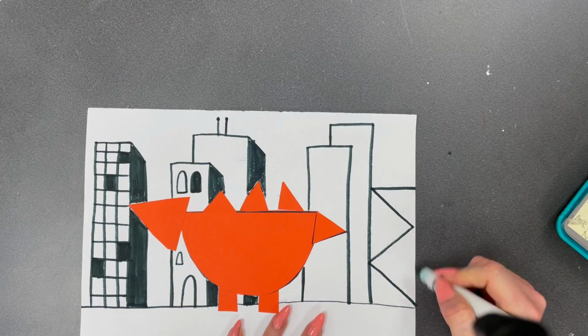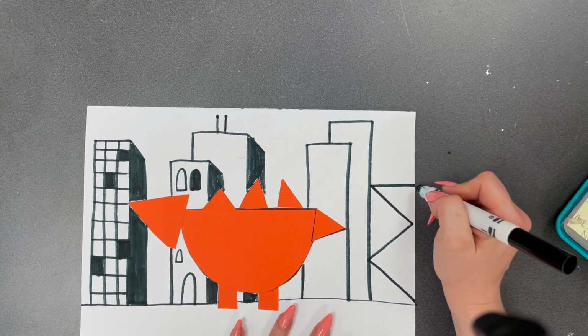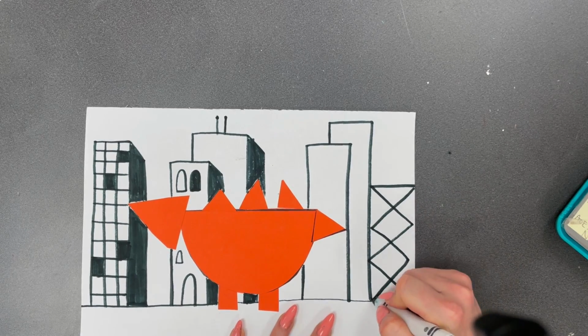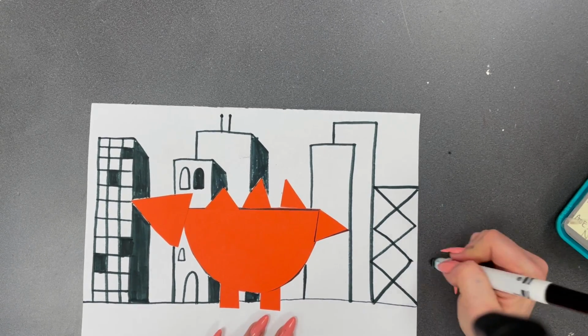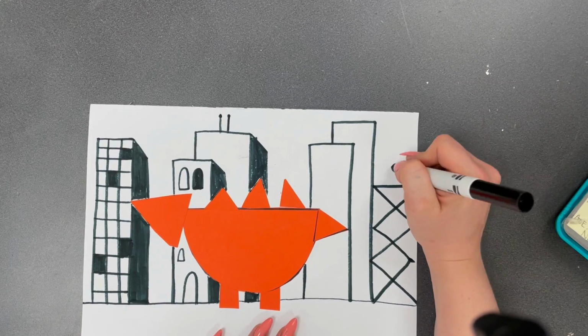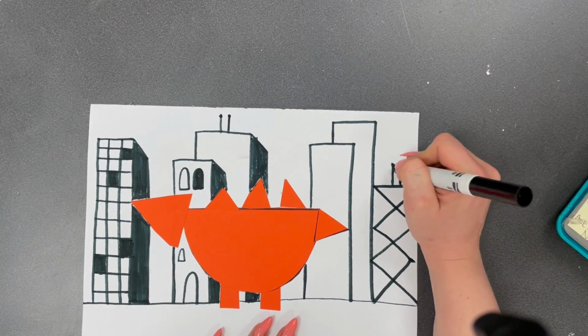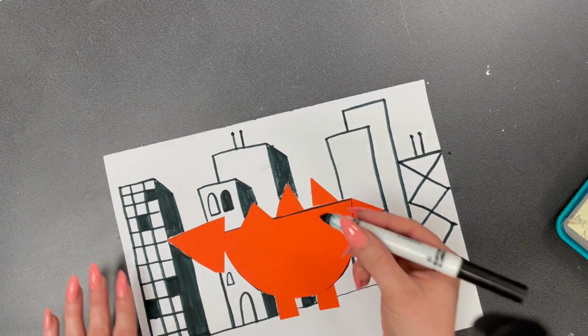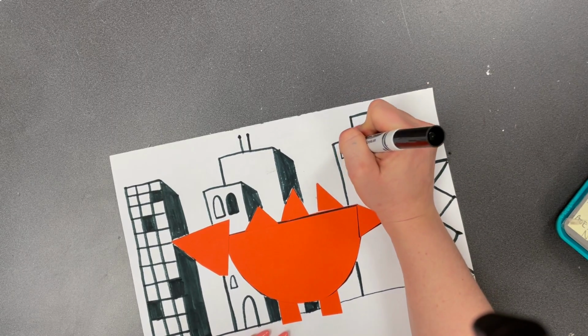Zigzag line on this building. You could choose any building. And then another zigzag, watch, zigzag line. Ooh, that kind of looks like a real building in Chicago. Maybe I'll put some antenna on it. I love that. I think I'm gonna draw some more windows, but these are going to be squares.